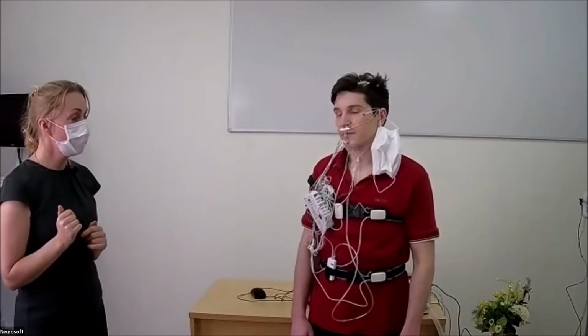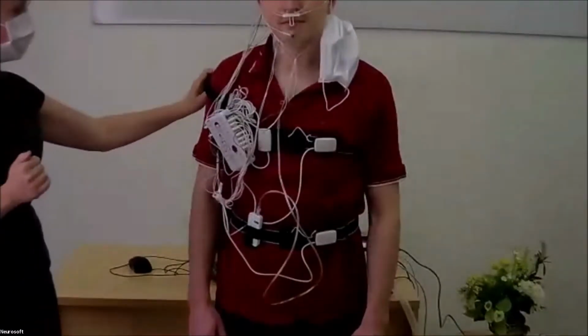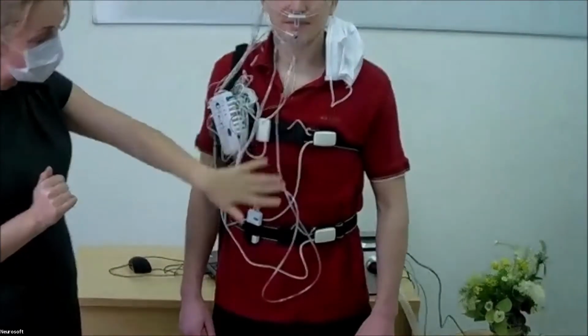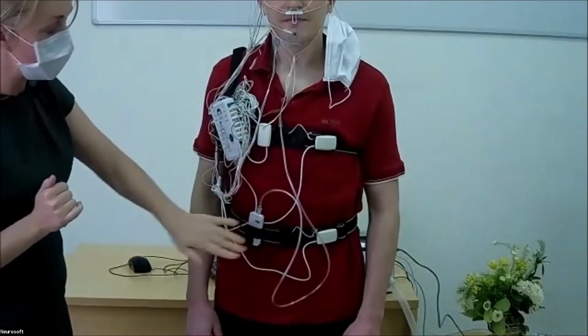But we can register the snoring with help of the cannula too. So next, during the respiratory monitoring, we measure the chest and abdominal effort, the breathing effort. And to do it, we put on the patient the two belts, thorax belt and abdominal belt.